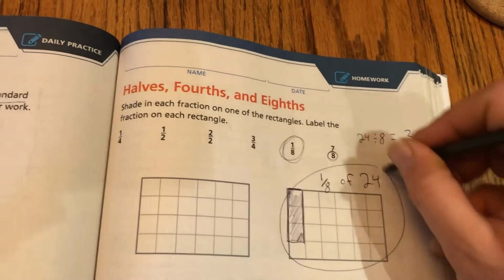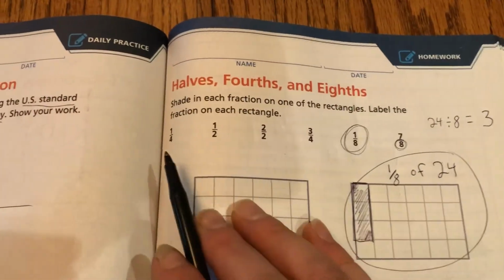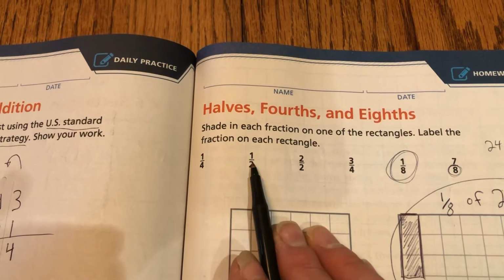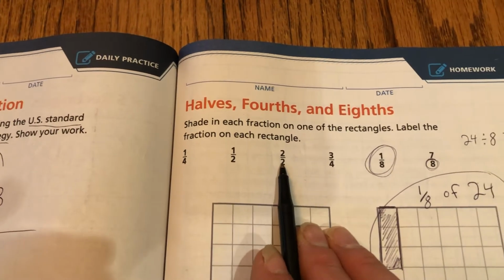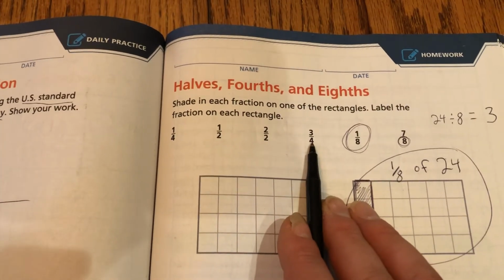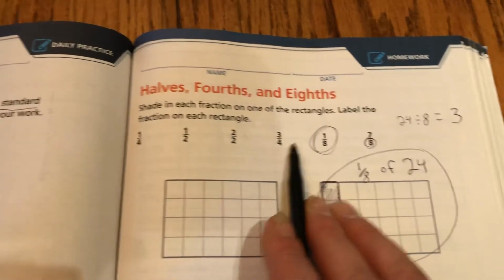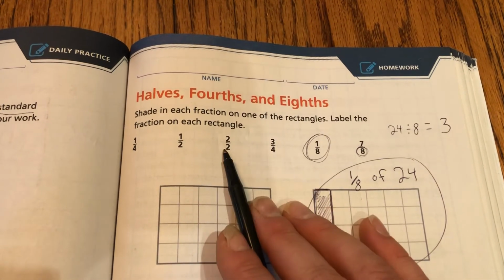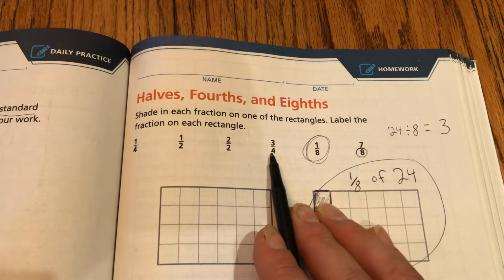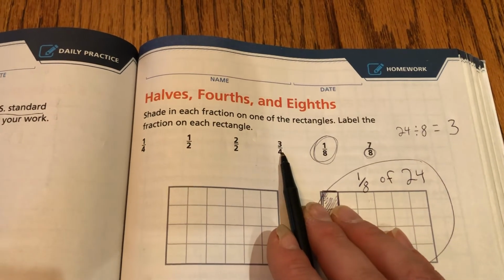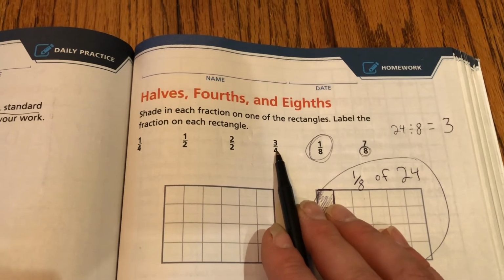For these ones, I'll check back in with you later today. These are fourths, halves, 2 halves. That's an interesting one. I'm wondering what you come up with there. 3/4. For each of these, take 24 and find what the denominator is. Take that denominator and divide 24 by that denominator.